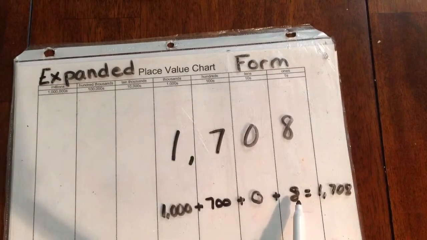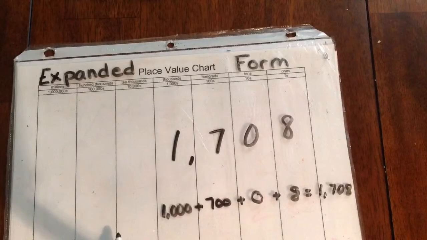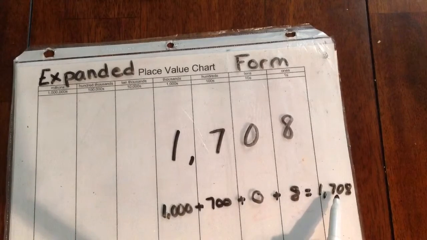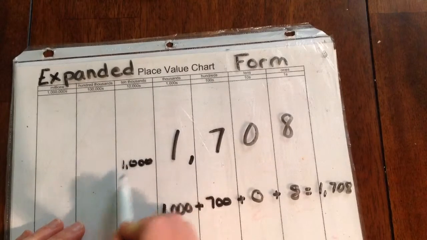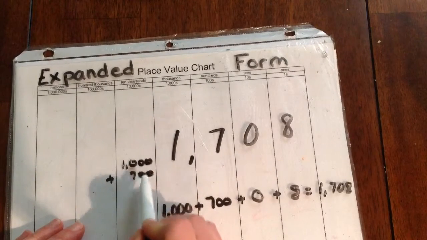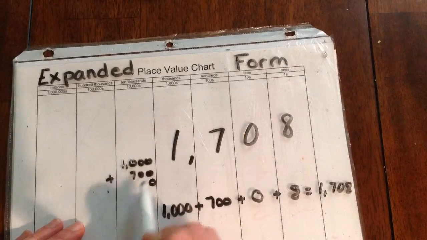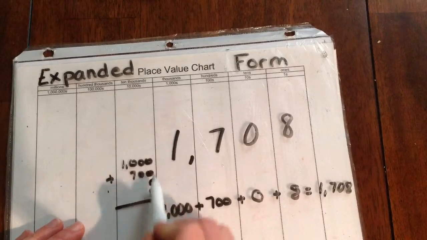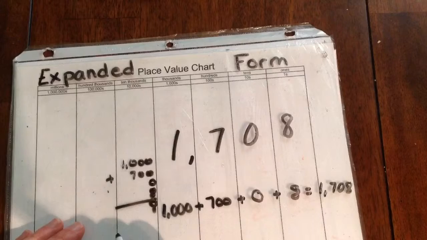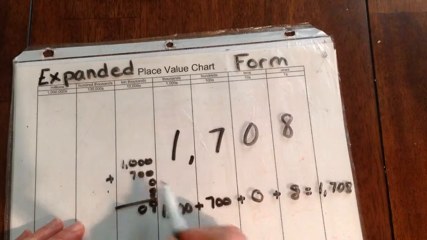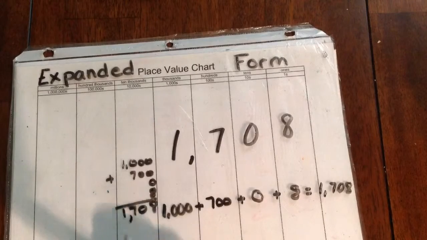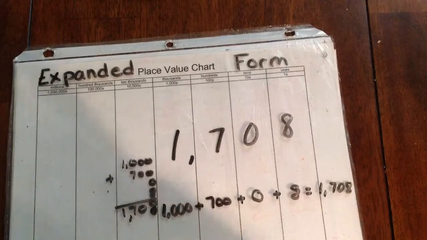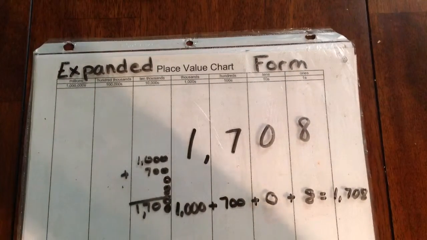If you can't total sideways, you can always line them up, but your total at the end here should equal what this is. It's always good to check. So if we did 1,000 plus 700, we know we need to line everything up, plus 0 plus 8. Zeros plus 8 are 8. Zeros are 0. 7 plus 0 is 7. 1 plus nothing is 1. 1, 2, 3, comma. 1,708. So that is expanded form.